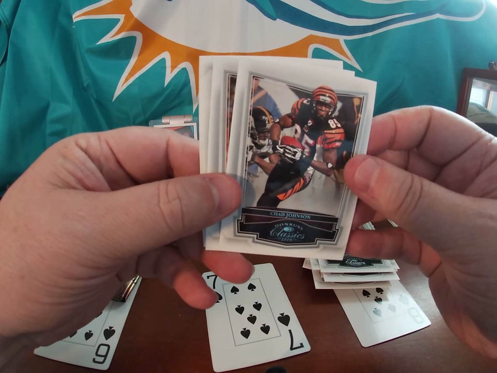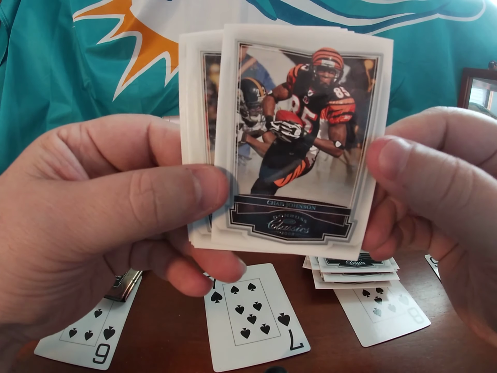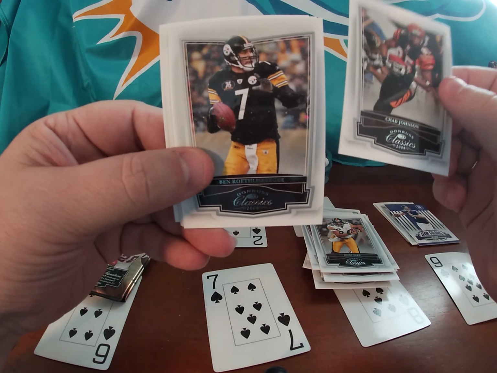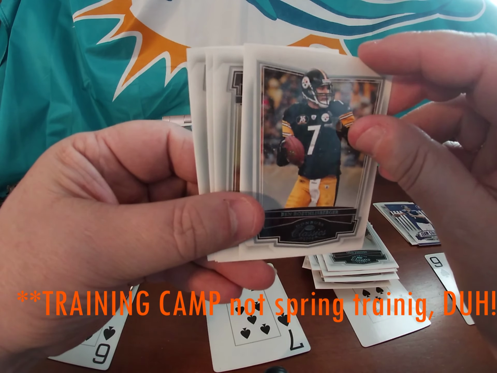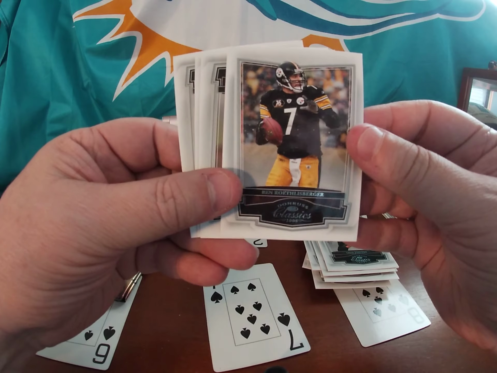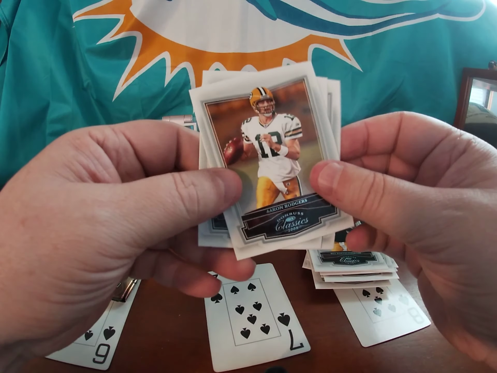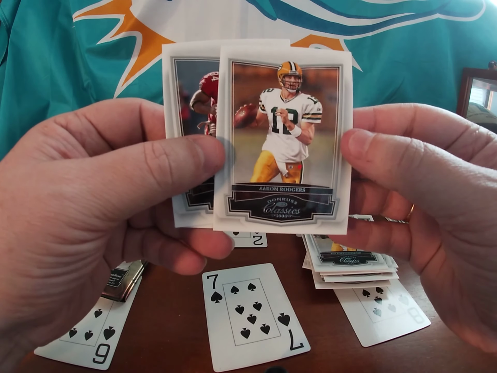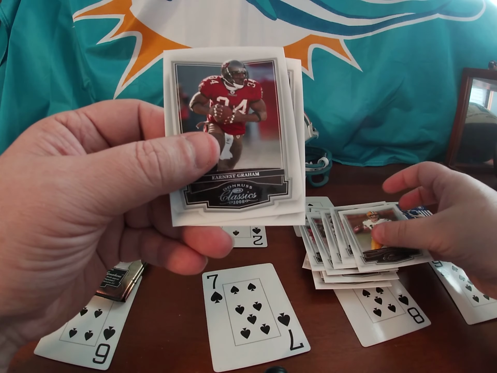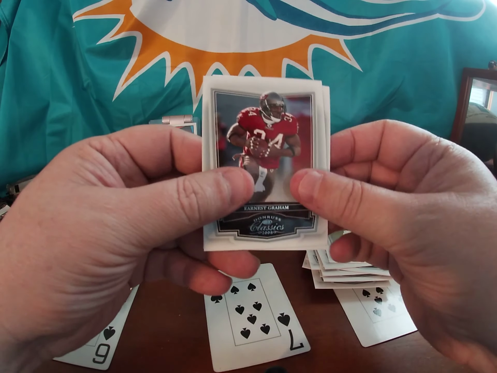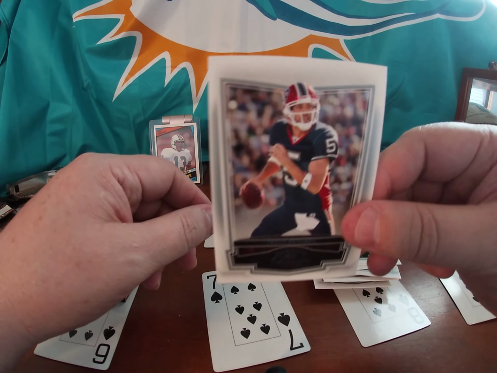Chad Johnson. I spent some time with Miami during spring training, but got into some domestic problems and was released and never played again. Ben Roethlisberger, probably a future Hall of Famer. Definitely a future Hall of Famer here, Aaron Rodgers. All right. Couple back-to-back Hall of Famers there. Ernest Graham, Trent Edwards.